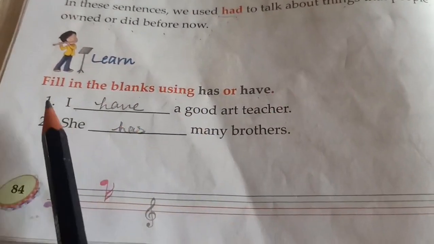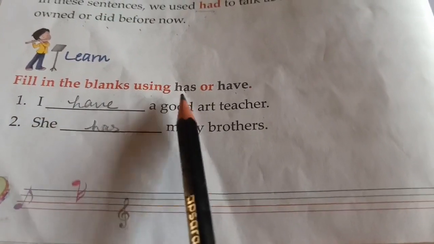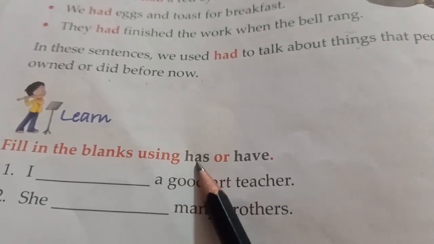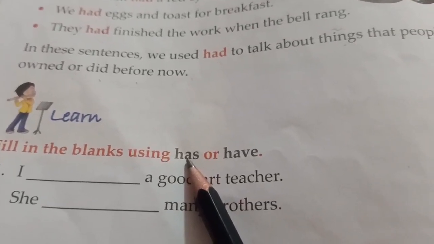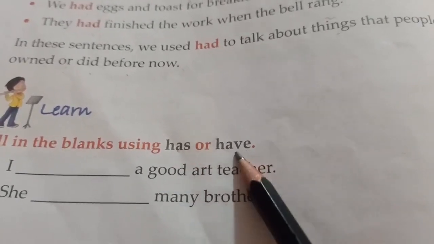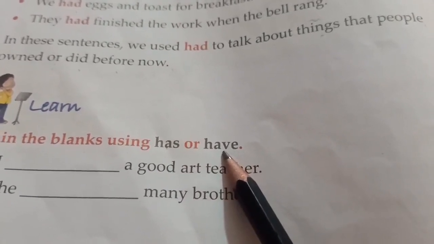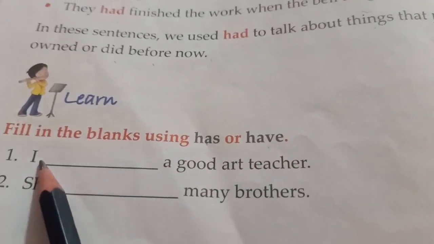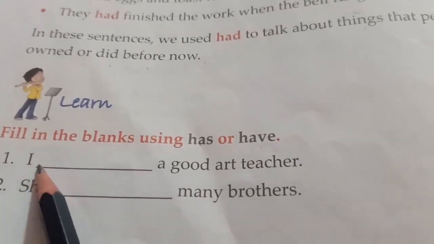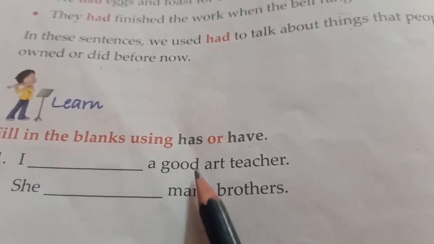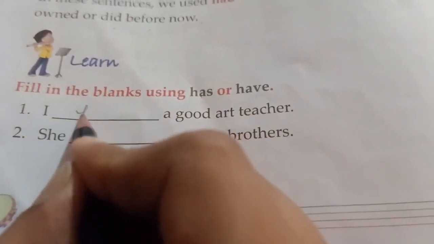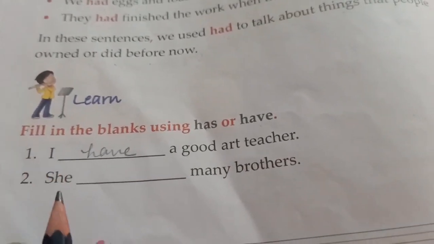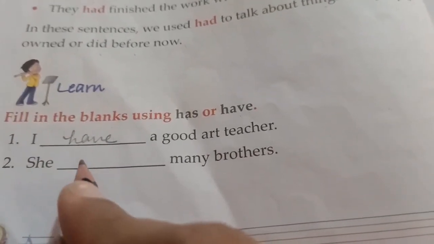So now we'll do the book work. Fill in the blanks using has or have. So just remember, we use has with he, she, it or any singular noun, and we use have with I, you, we, they or any plural noun. With I, what do we use? I have a good art teacher. With she, what do we use? Has. She has many brothers.